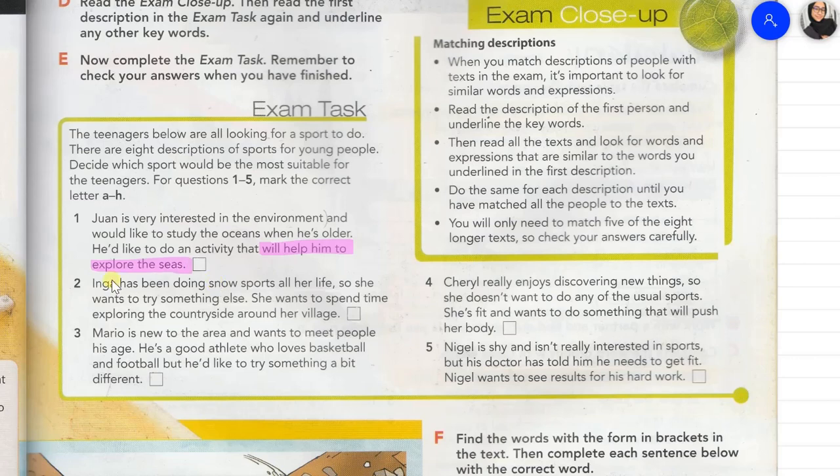Okay, now the second one. Inga has been doing snow sports all her life, so she wants to try something else, right? She wants to spend time exploring the countryside around the village. So what's the reason she wants to spend time exploring the countryside? Because she has been doing sports all her life, so she wants to try something else. All right. Now, number 3.